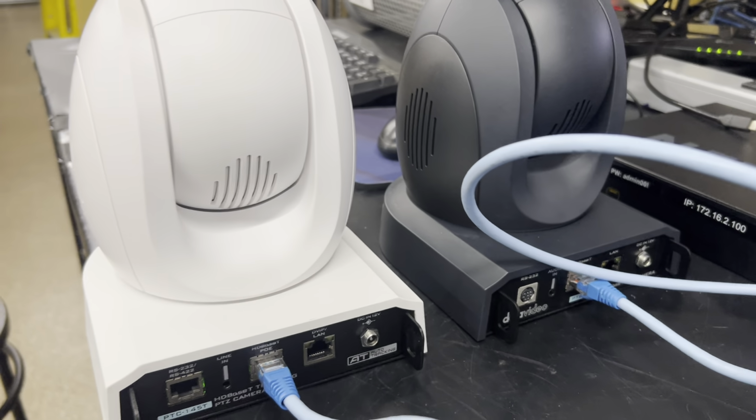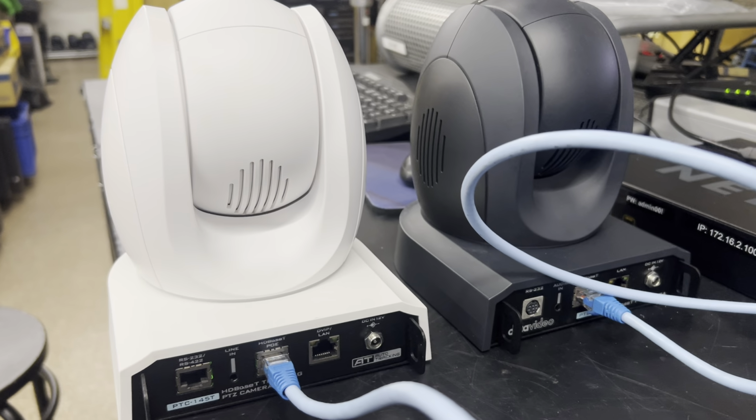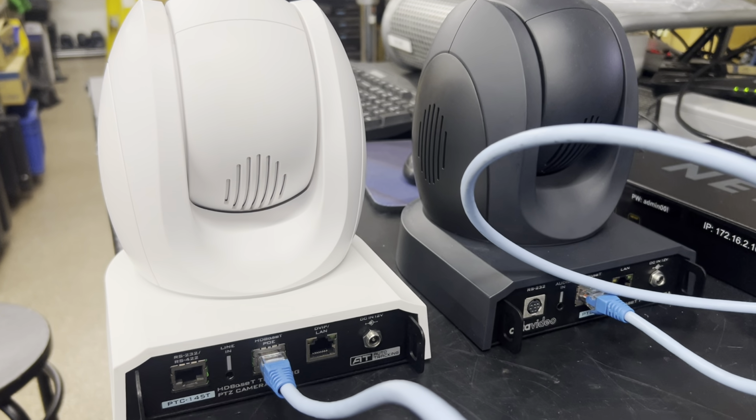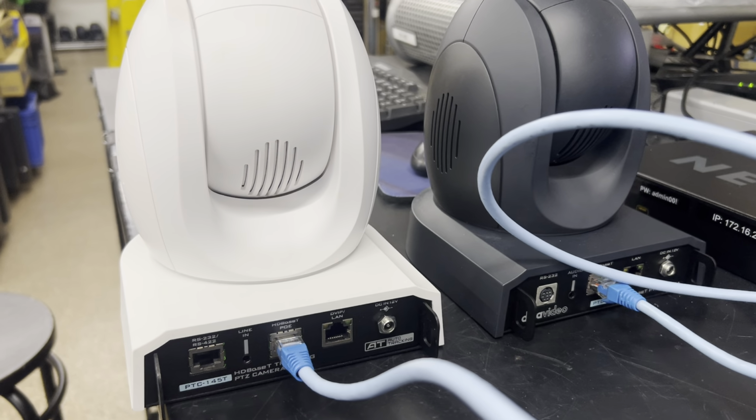Hi, so I wanted to make a video talking about our 140T and 145T cameras from Datavideo, okay? These are the 140 and 145T. They're the HDBaseT versions of the 140. With this camera, you don't have any outputs. You just have your HDBaseT out here on both. Again, this is the 140 and this will be your 145.